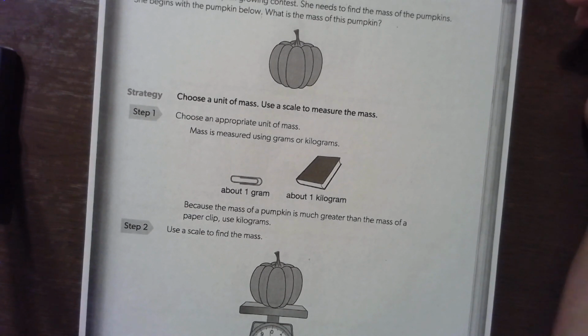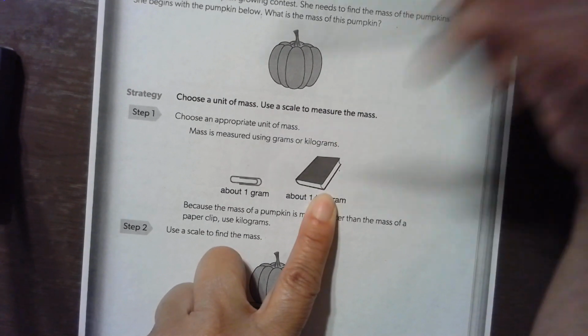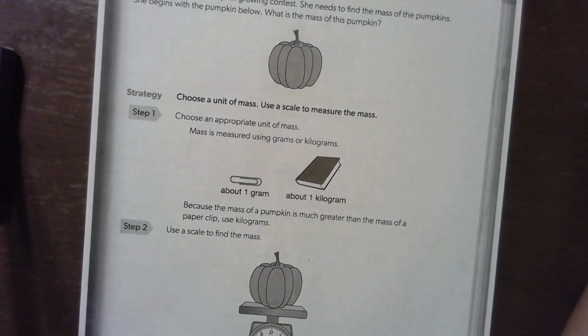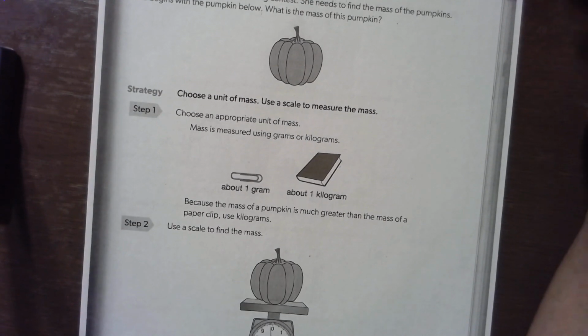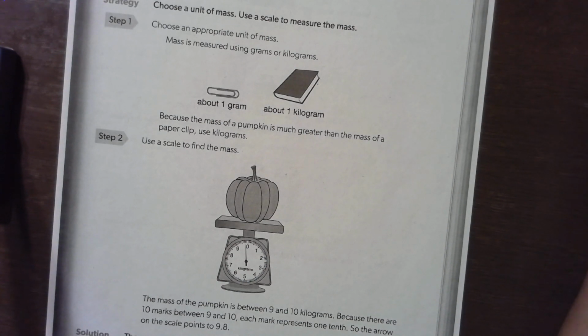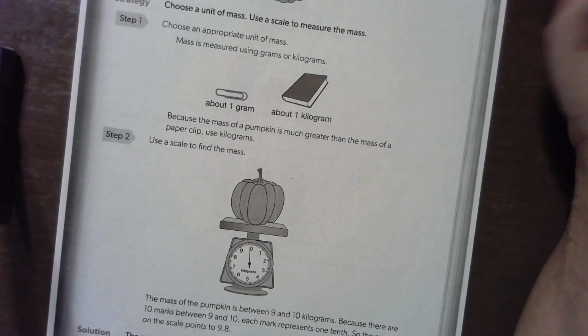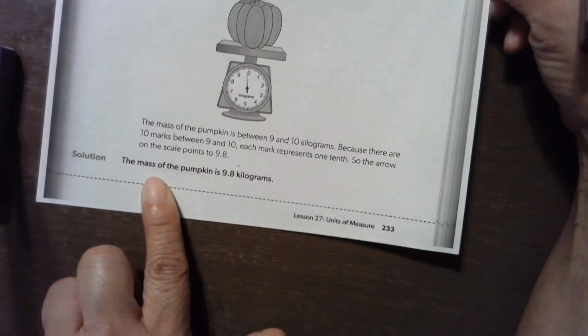So we're going to use either a gram or a kilogram, and you think about how much a pumpkin weighs. Which would you use? Well, they could be kind of heavy. A big pumpkin is pretty heavy, so I'm going to use the kilogram. Usually they ask you how much it would weigh, or which unit you would use to measure it. I would use kilograms. When you weigh it, it's about 9.8 kilograms, about 10 kilograms.